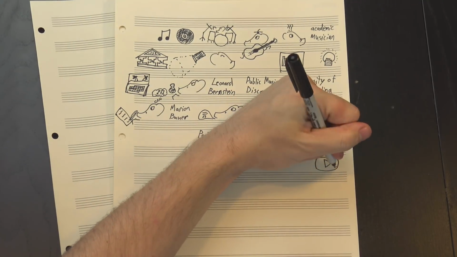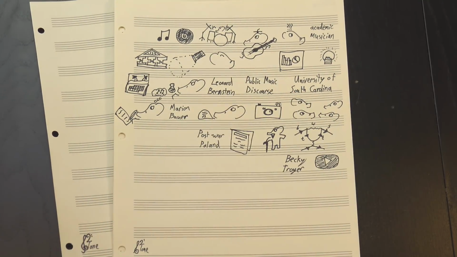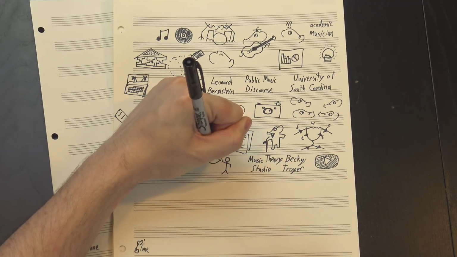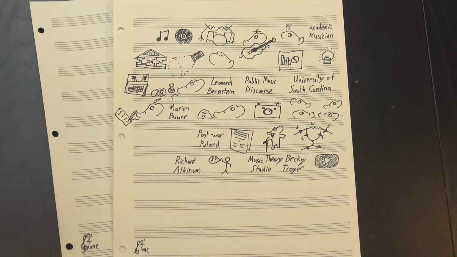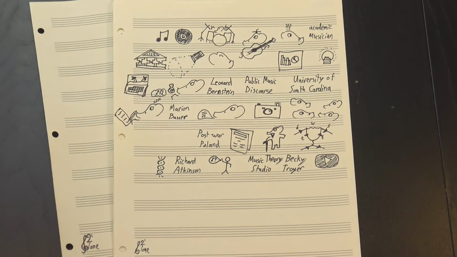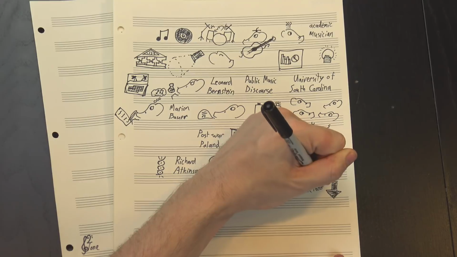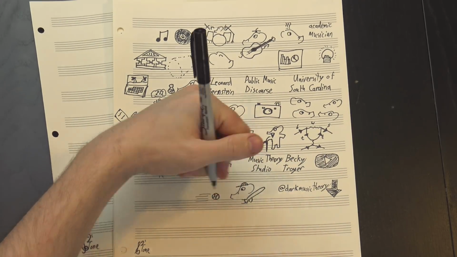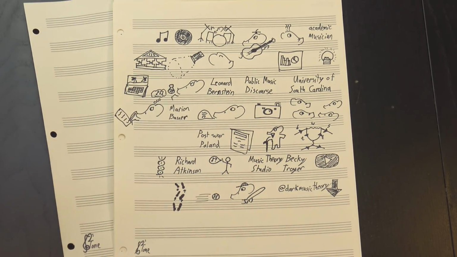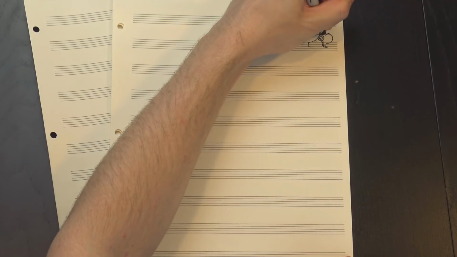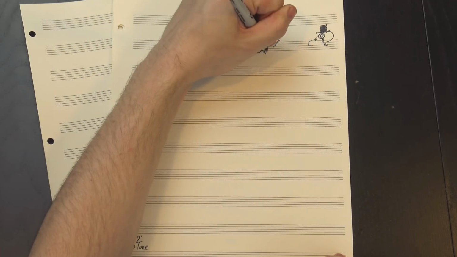I also met a couple other music theory channels. You saw Becky Troyer in the interview, who runs Music Theory Studio, a similar hand-drawn channel that explains post-tonal music, and I also met Richard Atkinson, who focuses on analyzing counterpoint. There's links in the description to their channels, as well as Miriam's Twitter account for music theory complaints, Dr. Johnson's book on music and baseball, and Dr. Wendland's book on tango.